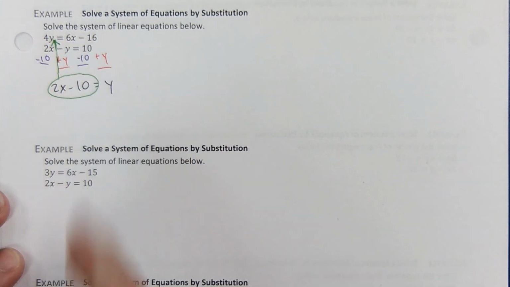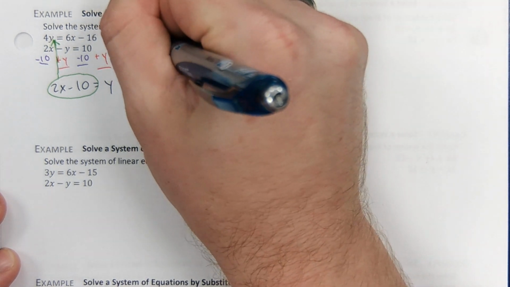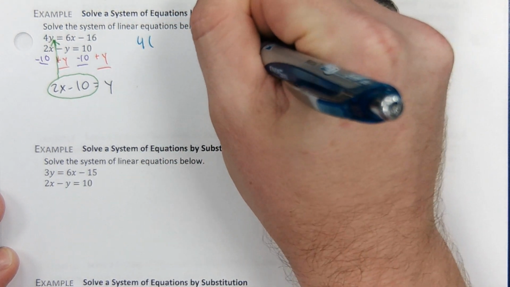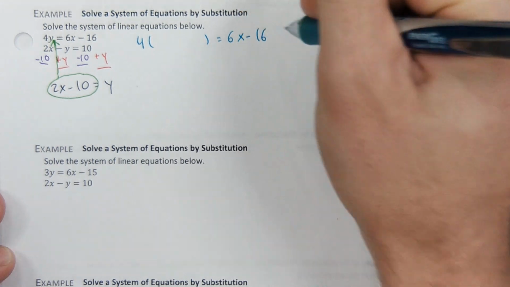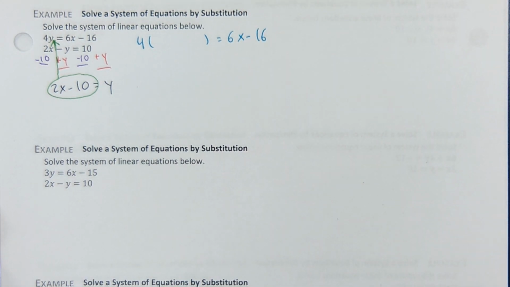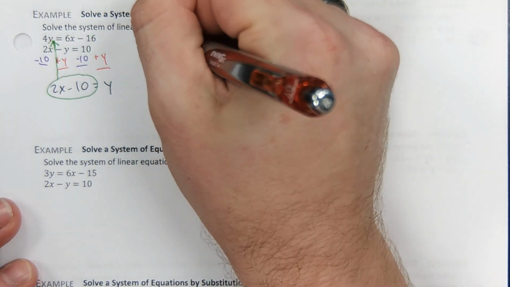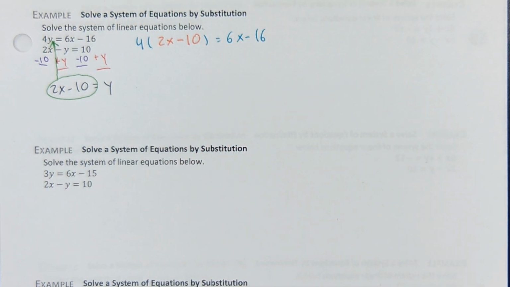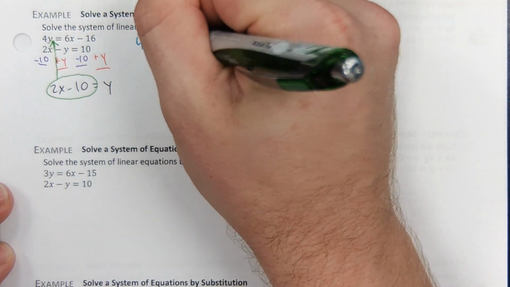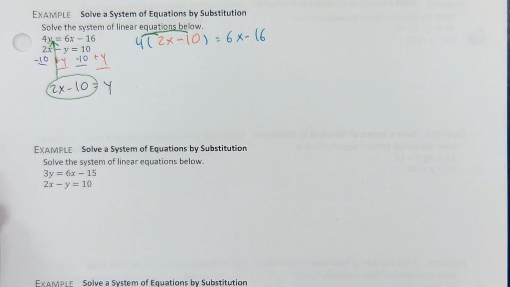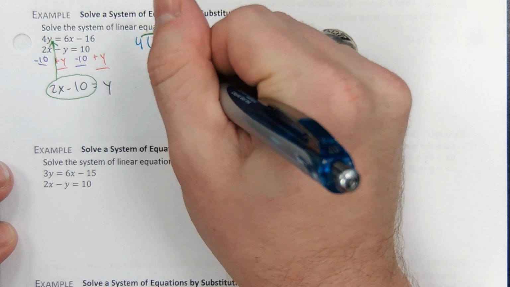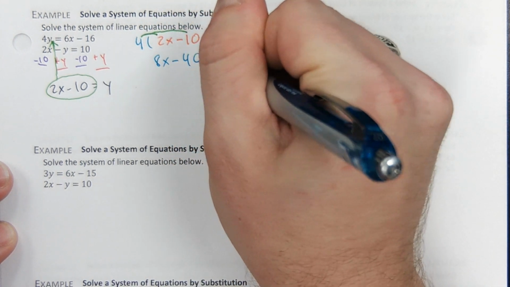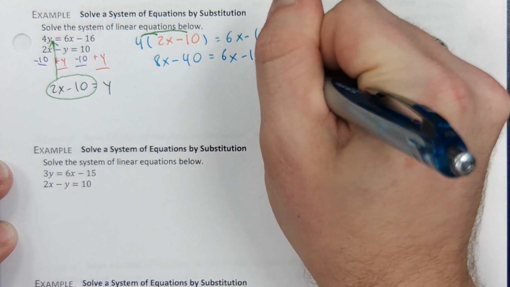So in this top equation, I'm going to write 4, a set of parentheses that we're going to replace with whatever y equaled in a moment, and 6x minus 16. And what we found y to be was 2x minus 10. Got the orange and blue going for Go Gators. Okay. Distribute your 4. I don't know if I need to show this work, but distribute the 4. 8x minus 40 equals 6x minus 16.